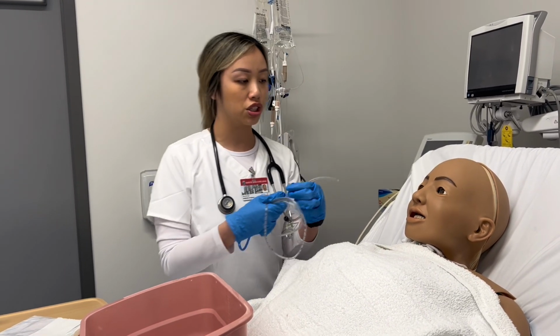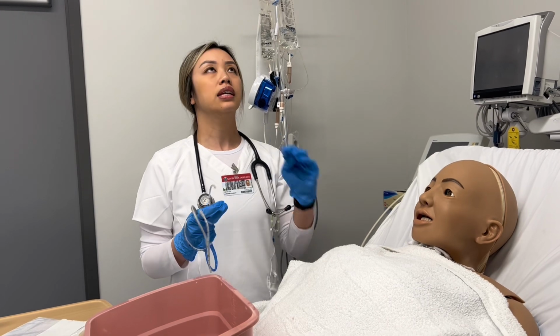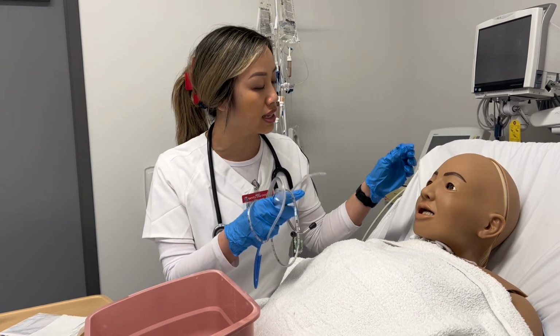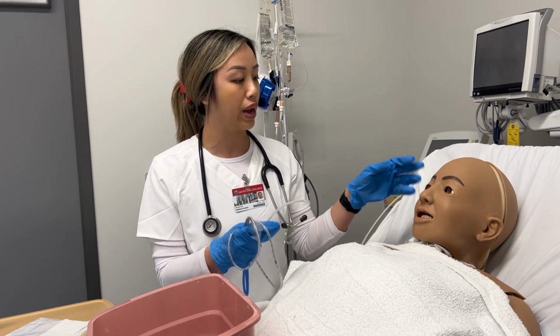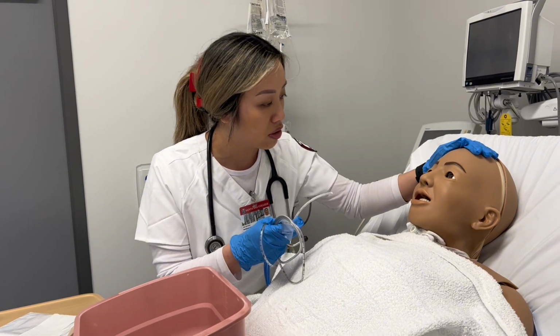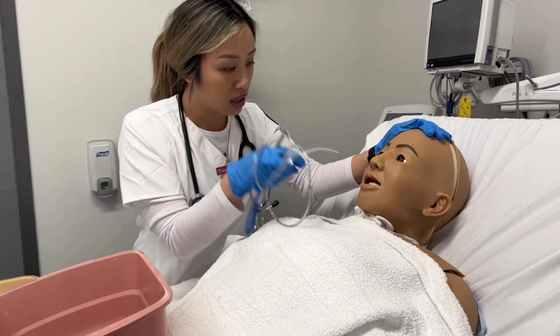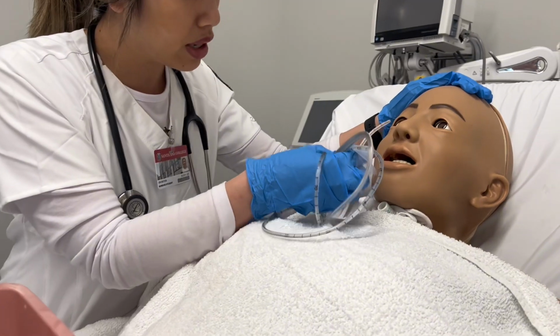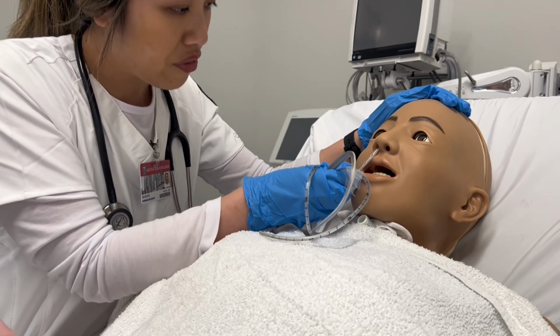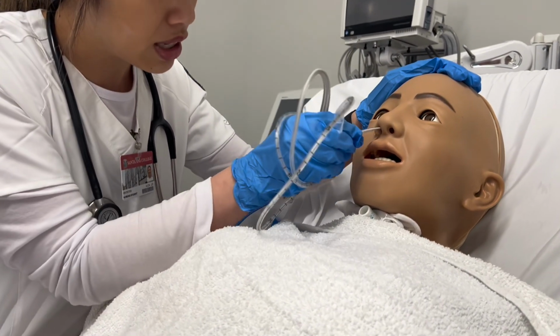So I'm going to instruct Mr. Smith to tilt his head back. Okay, Mr. Smith, this is the time to tilt your head back. So go ahead and do that. So head is tilted back. I'm going to insert. Okay, I'm going to start. So I'm going to advance the tube in an upward and downward position.